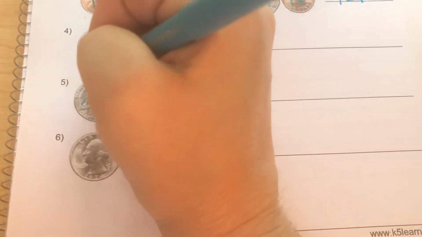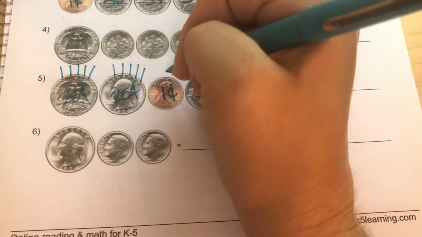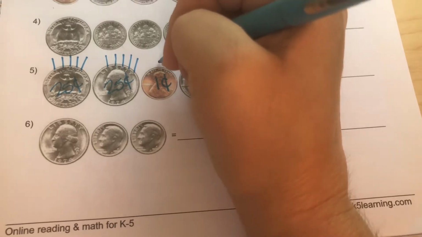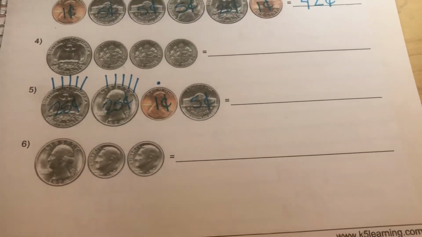So 5, 10, 15, 20, 25. 5, 10, 15, 20, 25. Penny is 1 cent, so remember it's bald. It cannot get a piece of hair because a piece of hair is worth 5 cents. So since a penny is 1 cent, it gets a dot. It's bald. And then 5.